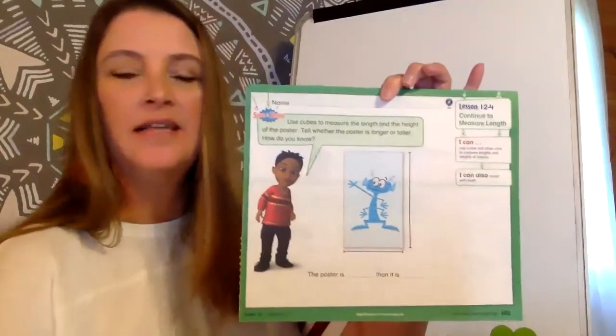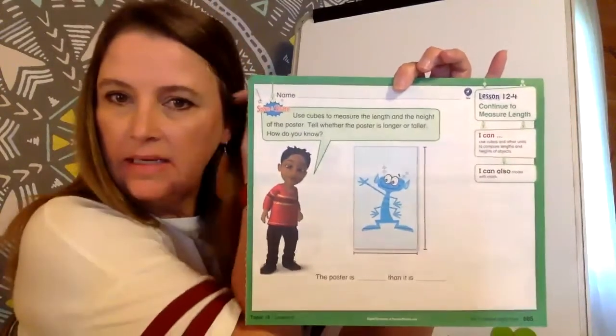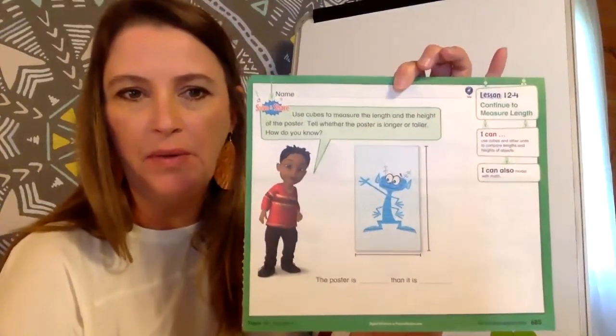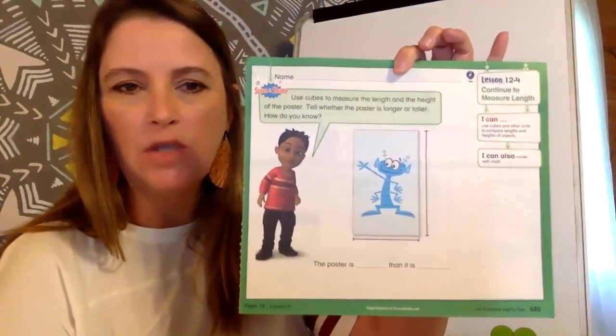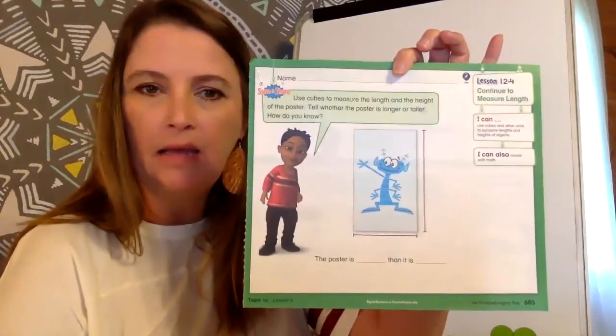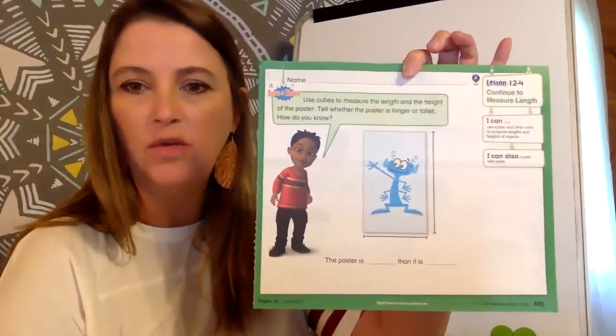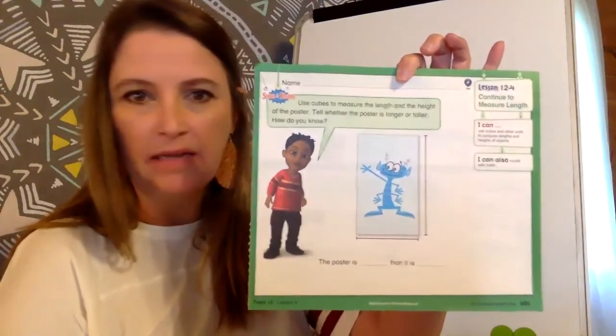Good morning. Today we're going to be doing lesson 12:4, and this is the last lesson that we will do in topic 12. And so there's going to be some extra pages in your packet. You can put those to the side and then you can practice with those on your own time. You don't have to upload anything to Seesaw.